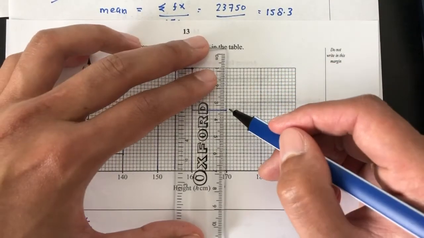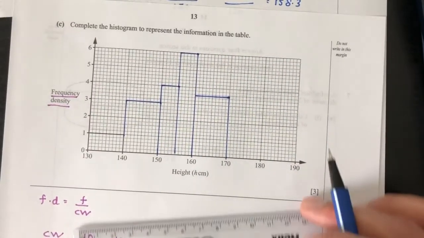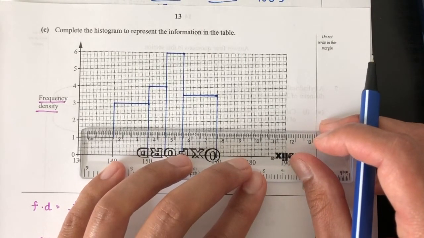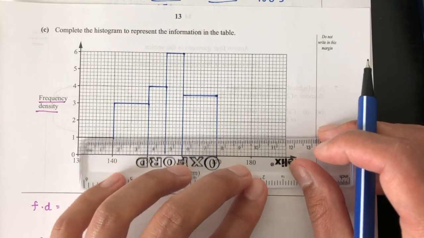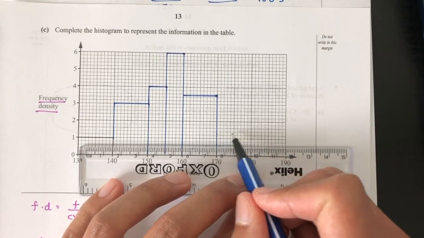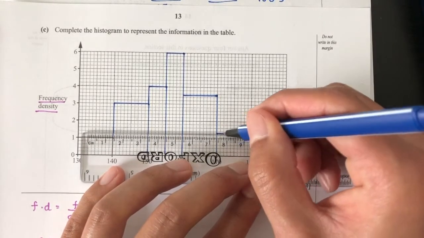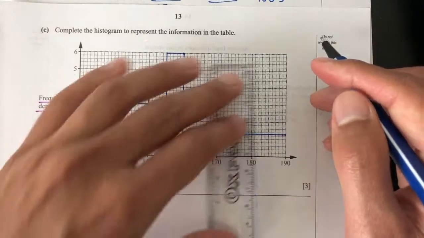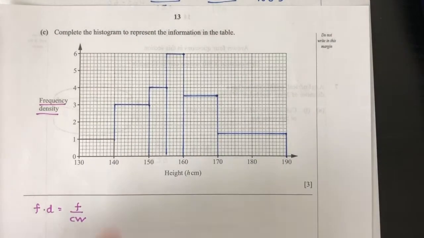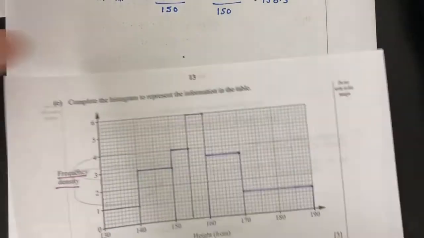So 3.5, and the last class will be from 170 to 190. That will be 1.25. So 1.25 will be between 1.5 and 1. So that will be right here. 1.5 is right here, so 1.25 will be right here in between. Okay, this will be your last class. So this will be your histogram, and that will be question number 6.